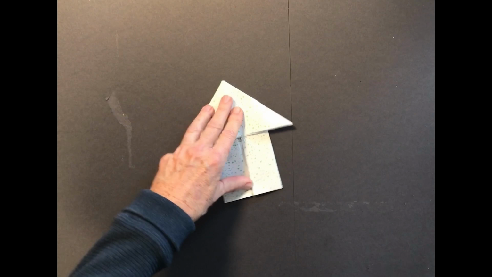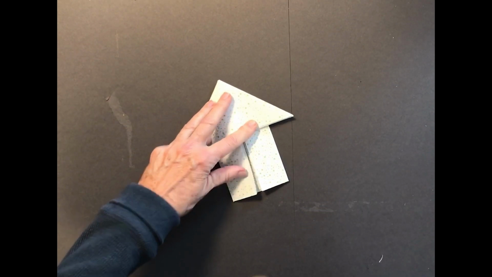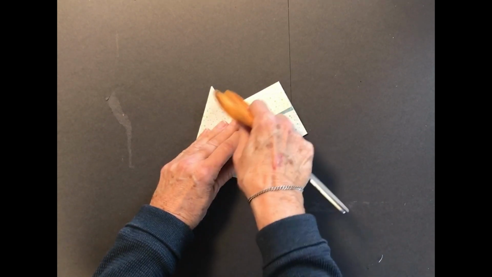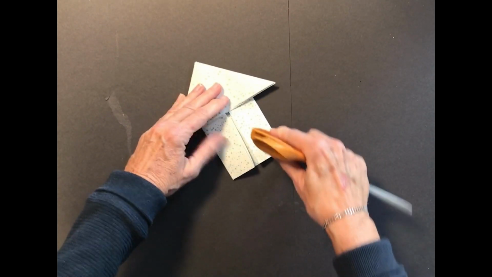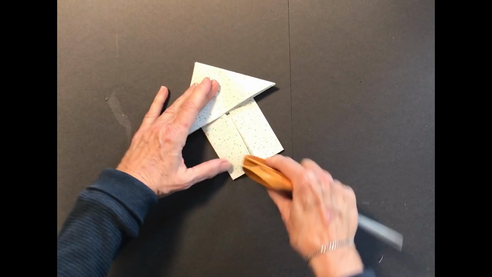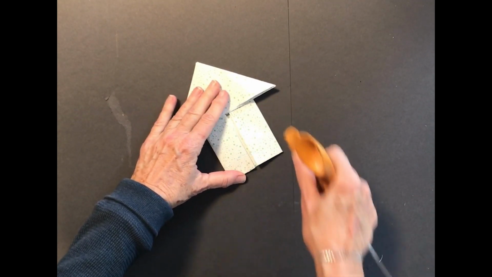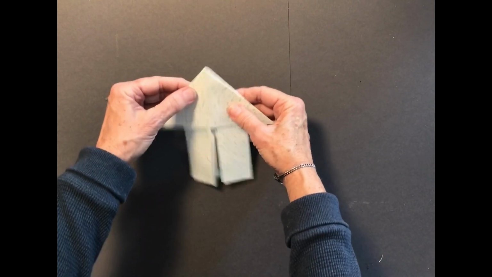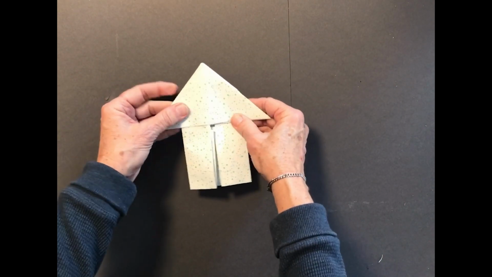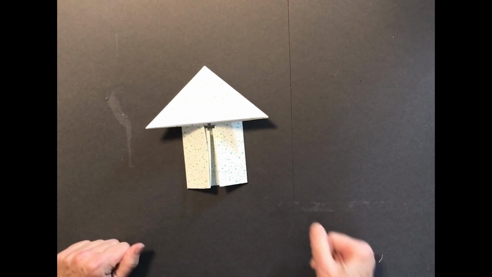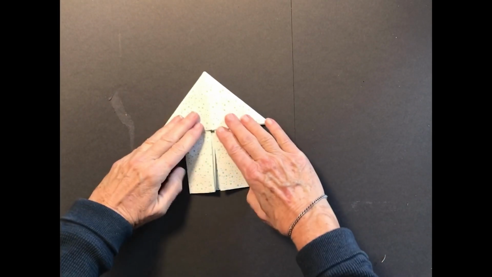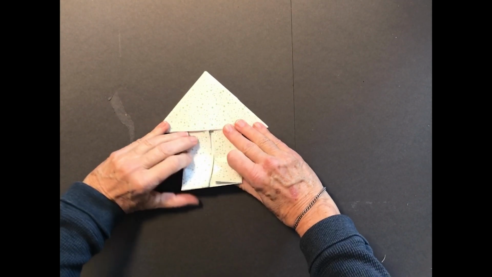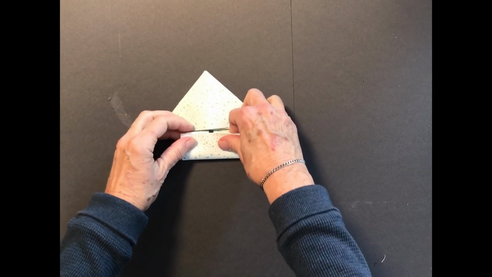I think I said to you once before, earlier, that sometimes you can take the side of your scissors or a spoon, bone folder, to get those creases nice and strong. Okay. Now we've got this, it looks like a cute little house, but we're going to flip the bottom part up.